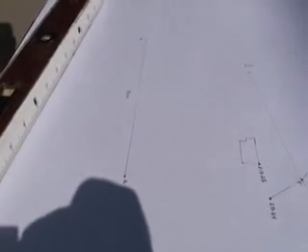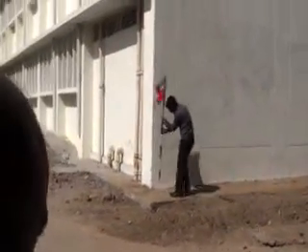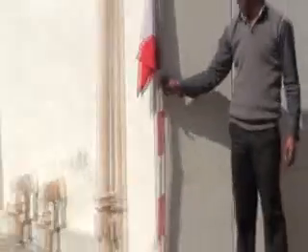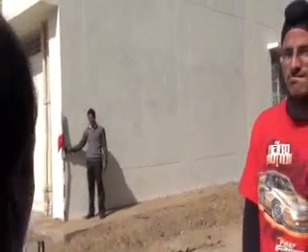If I now want to plot the corner of the building, again we have to take a flag. From A, we will simply bisect the corner. This is in the same line of sight.